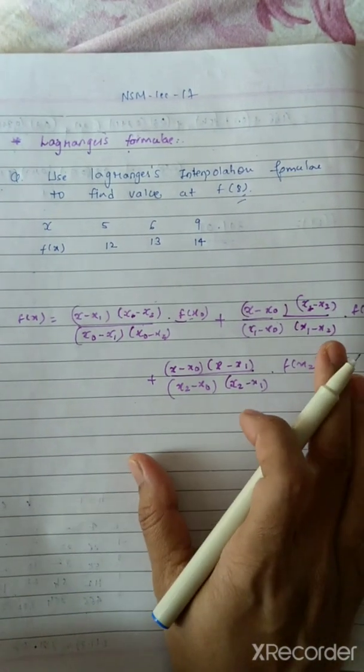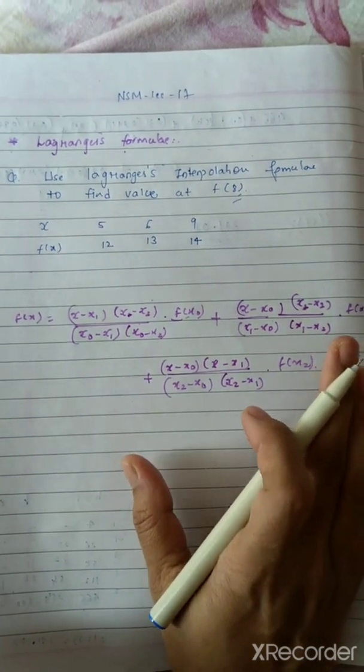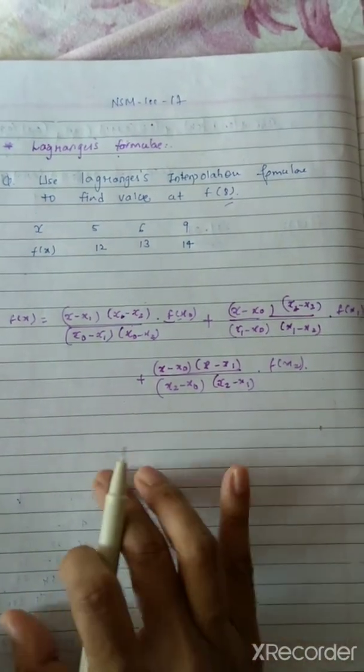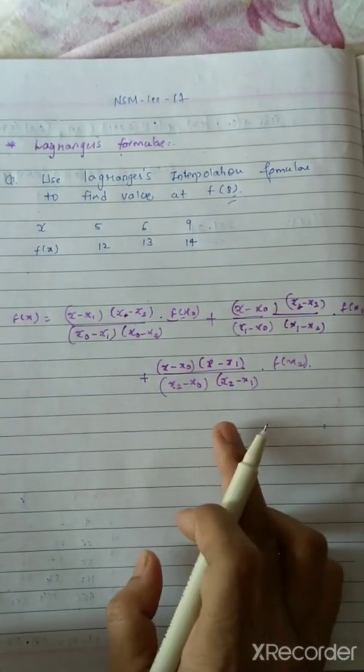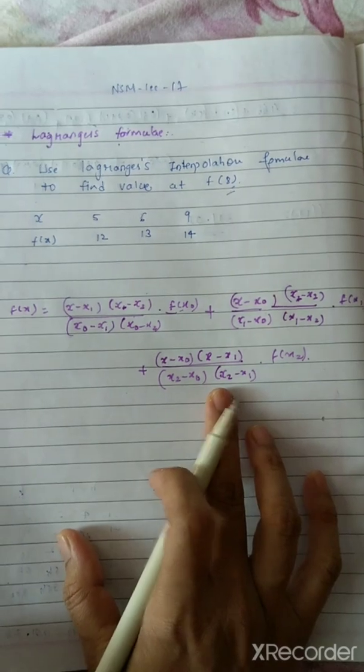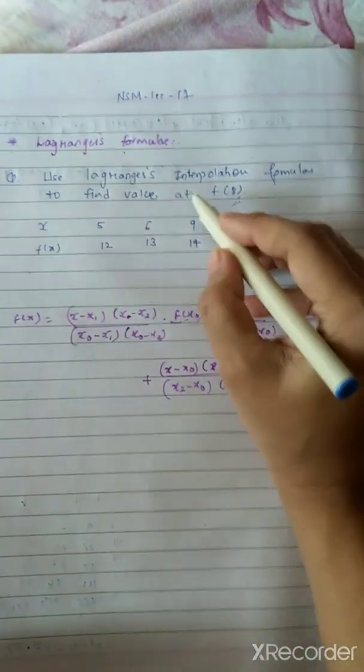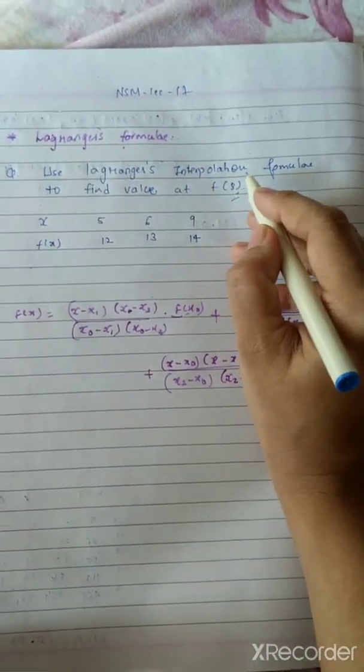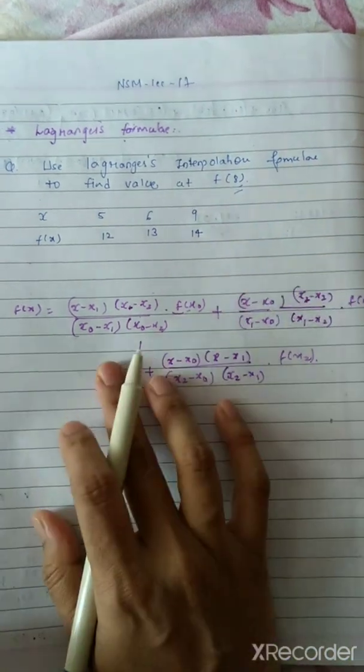That's why we don't use Lagrange's formula. Instead we use Newton's interpolation formula, that is the forward formula or backward formula. But if in the exam they ask to use Lagrange's formula, then you have to use this Lagrange's formula.